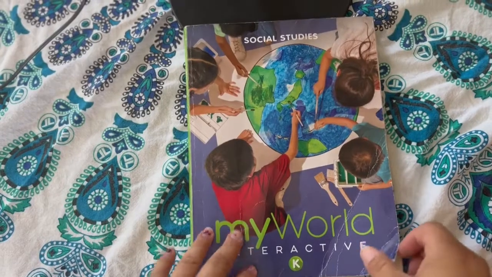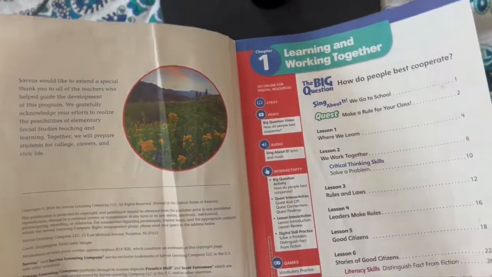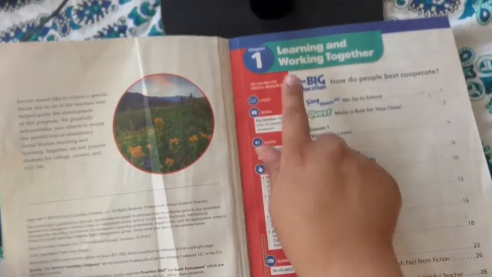Today we're doing an honest flip through and review of the My World Interactive Social Studies Curriculum for grade K, kindergarten. So let's go through the table of contents. This book is broken up into 6 chapters.